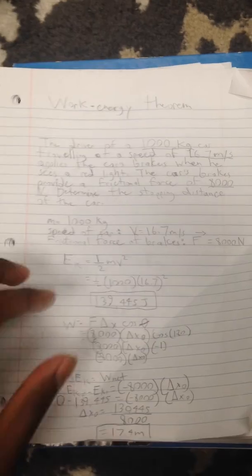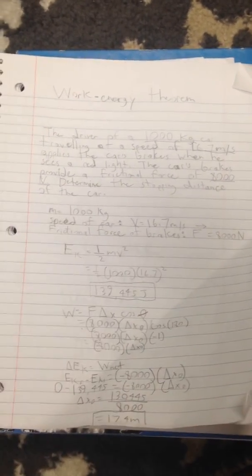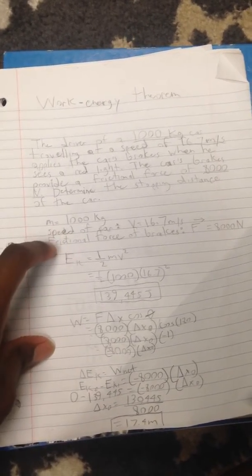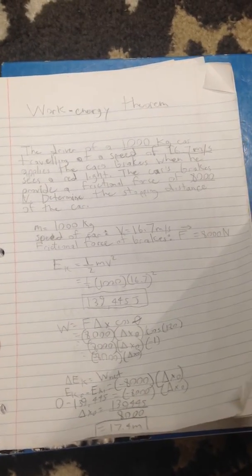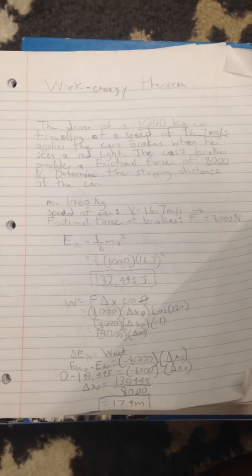the car. So I'm already provided with three things that can help me solve this equation, and that's the mass of the car, which was stated as 1,000 kilograms, the speed of the car, which is 16.7 meters per second, and the frictional force of the brakes, which is 8,000 newtons.